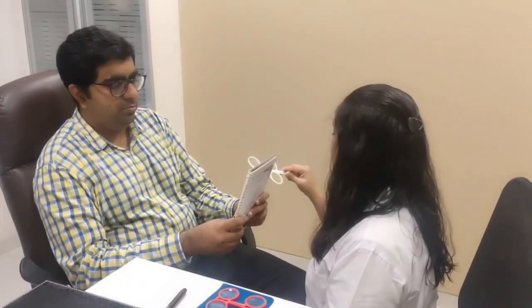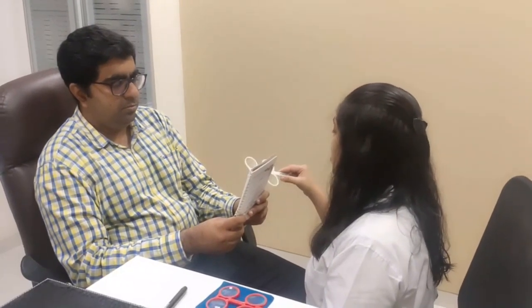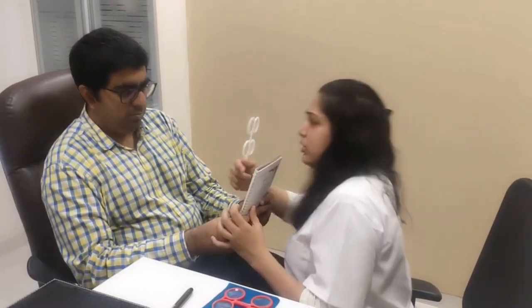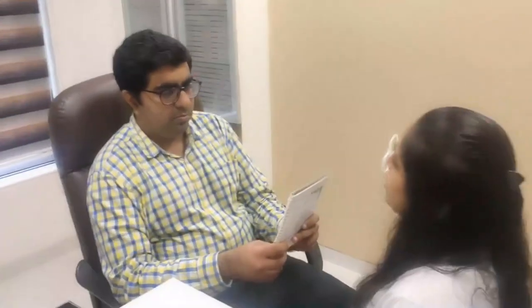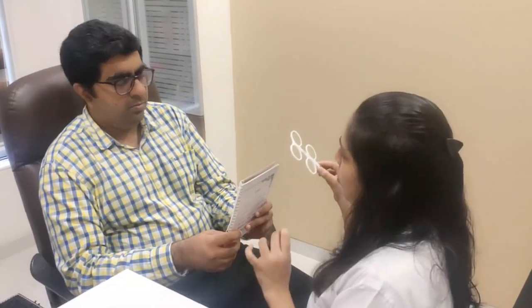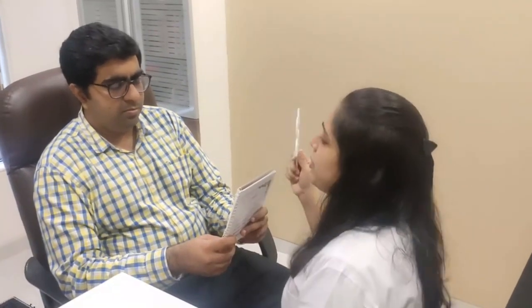Now we'll be checking the accommodative facility using the accommodative flippers of plus minus 2 diopters. Please look at the letters here. I will be putting some lenses in front of your eyes. Initially, the print will appear blur, then it will clear. Once it gets clear, you have to use the word now. Then I'll be flipping the lenses and another pair of lenses will be in front of you. We'll be doing this activity for 1 minute.